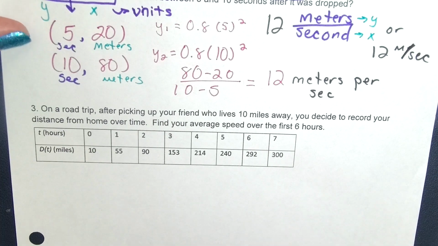Number 3, on a road trip, after picking up your friend who lives 10 miles away, you decide to record your distance from home over time. Find your average speed over the first 6 hours. Okay, so how do I know in this table what my x's are and what my y's are?